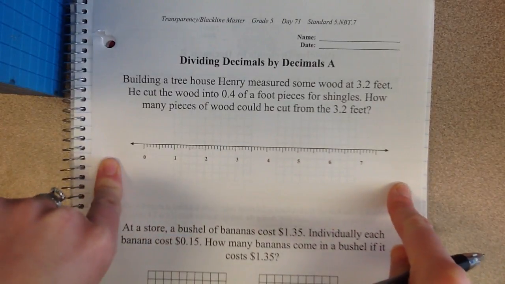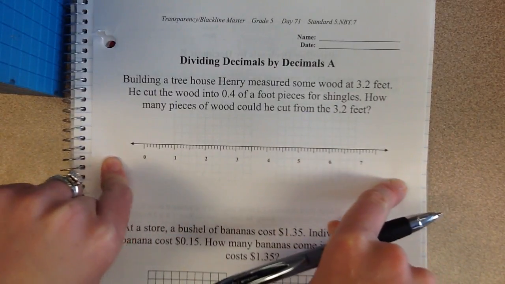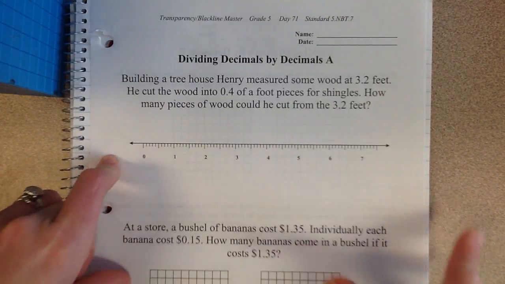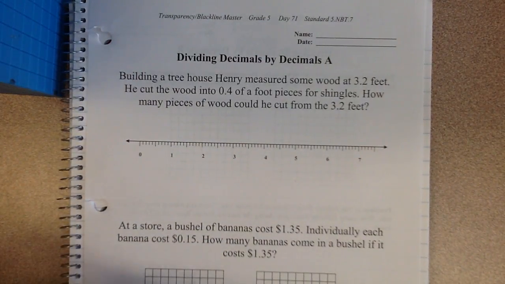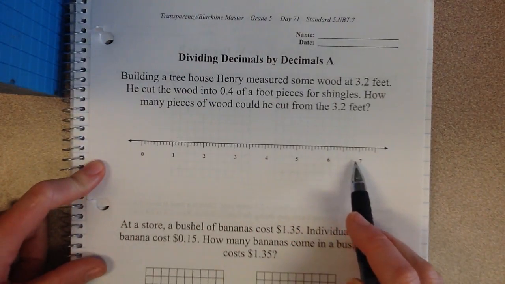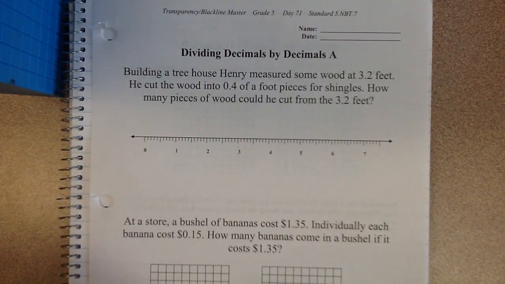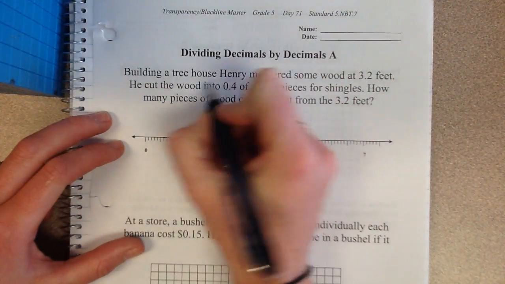They've given you here a number line. I'm going to go ahead and tell you, I do not like using a number line to solve this problem. If I was building a tree house, I would not say, hey, let me draw a number line out. To be honest with you, I'd probably pull a calculator out. But if I didn't have a calculator with me, then I would have to do it the old-fashioned way. And there are multiple ways you could do the old-fashioned way. You could also do the Common Core way, but that would not be my first choice of Common Core. So I need to look here.